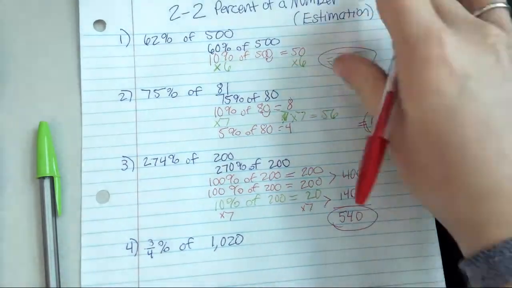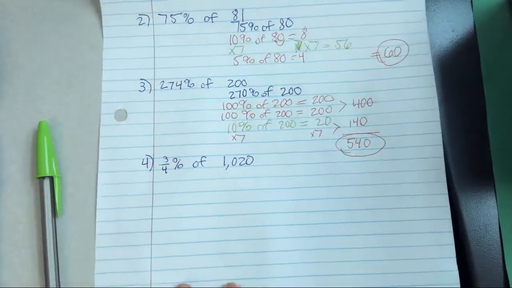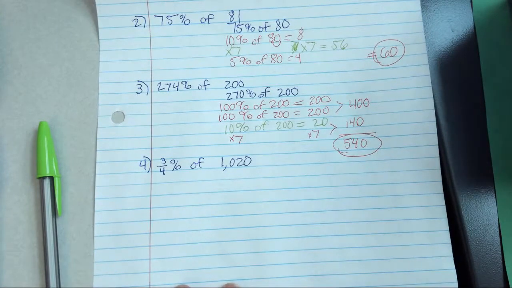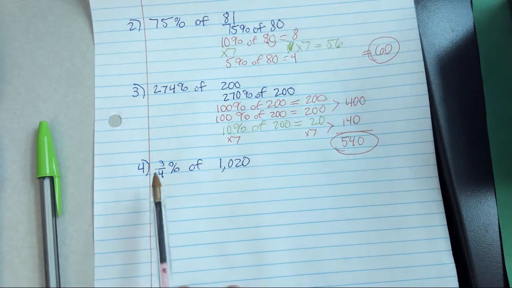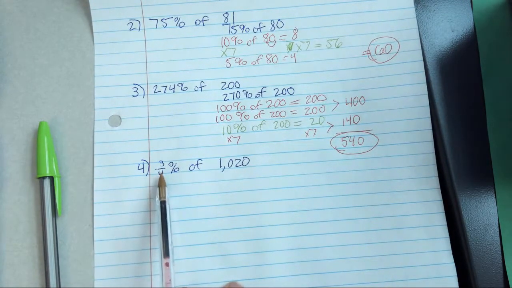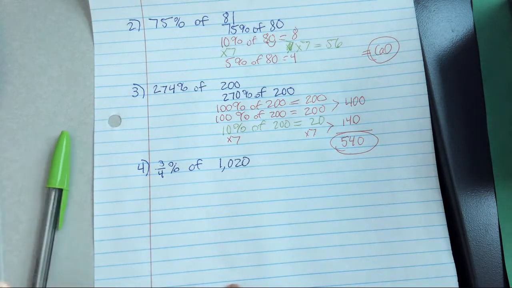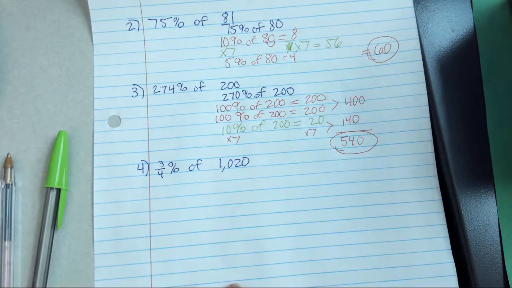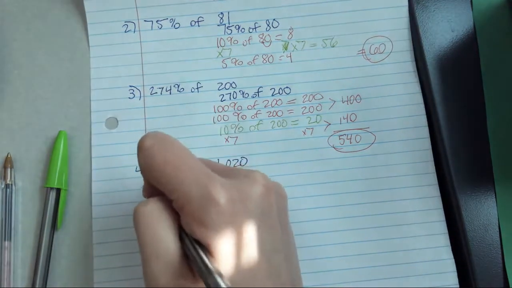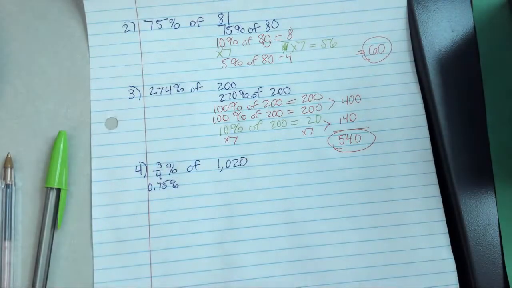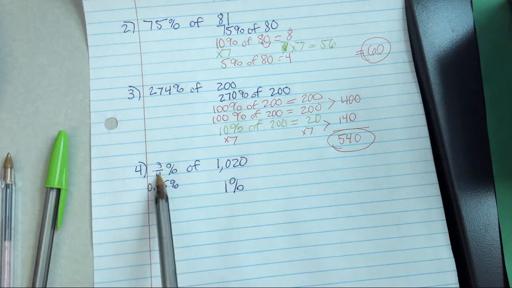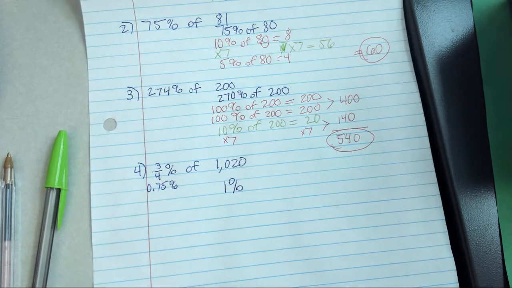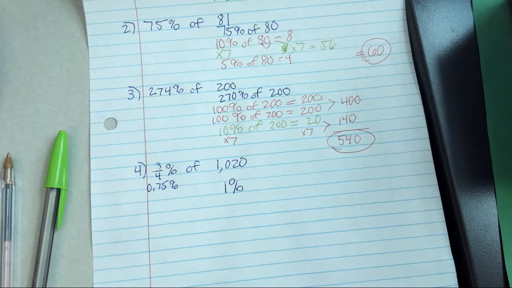Okay. The last one, we have 3/4% of 1,020. Now, some people tend to get confused with this, and they think that means that 75%. That is not the case. Here, that means we're going to round this to the nearest whole number. That is 0.75%. So the nearest whole number is actually 1%. Anytime you have a fraction like that that's under 1, you just round to 1% or estimate to 1%.